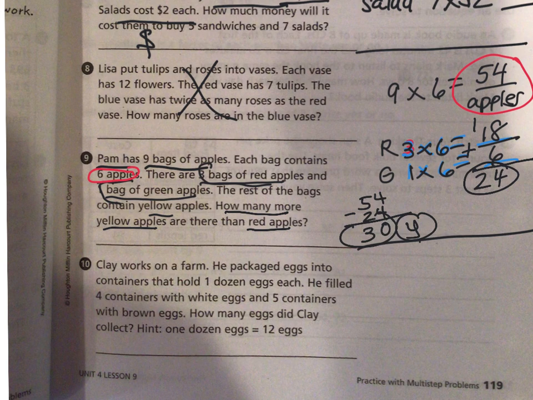So look at your yellow. Your yellow was 30 and your red was 18. So if I want to figure out how many more yellow there are than red, I'm going to subtract to figure out my final number. Lots of steps on that one, wasn't there? And then, more yellow could be your label there.